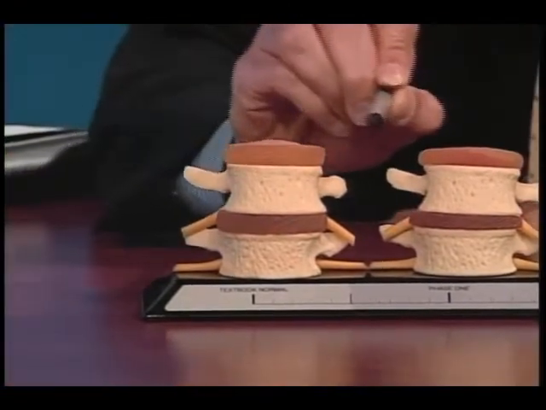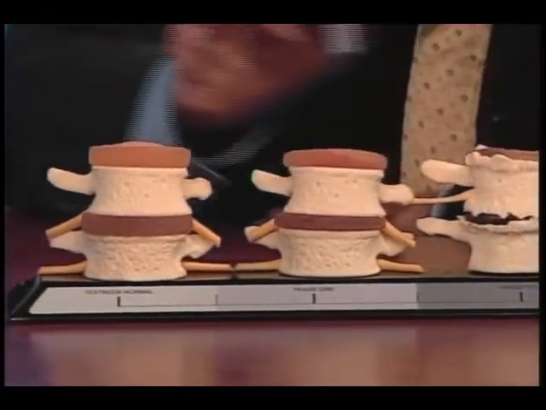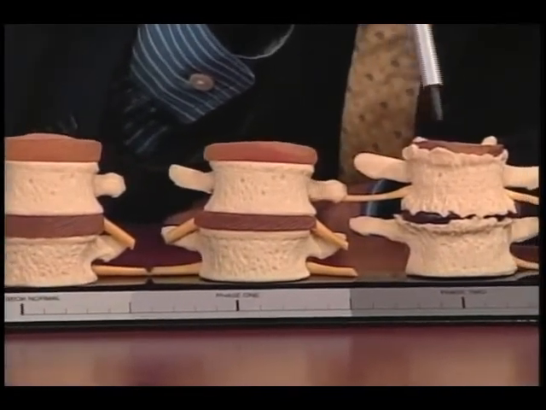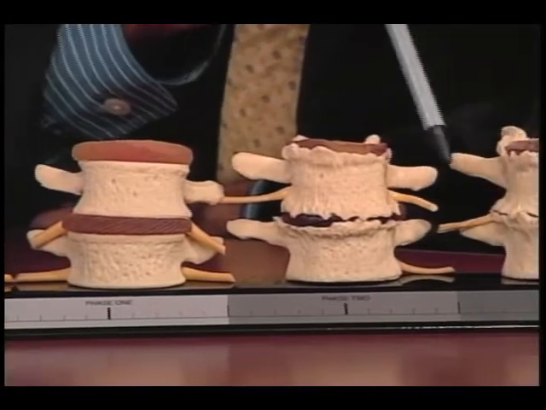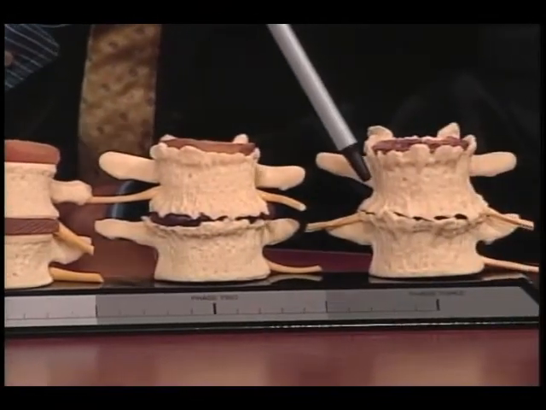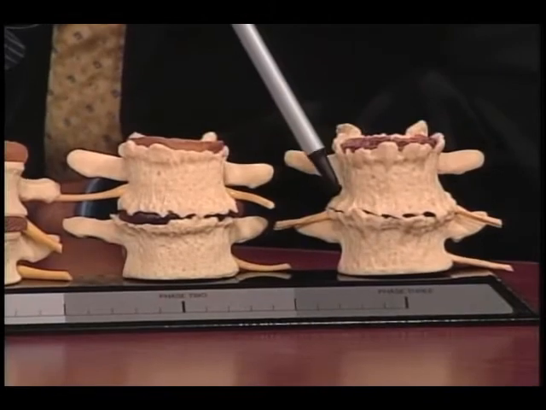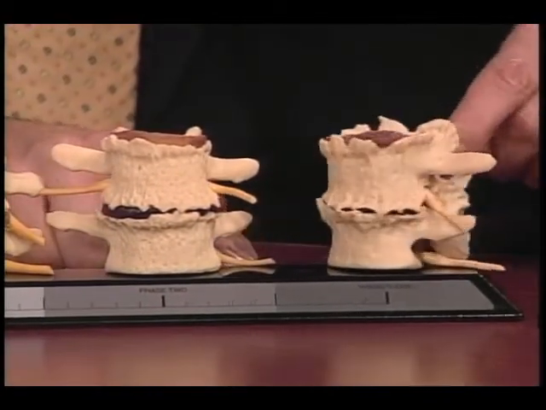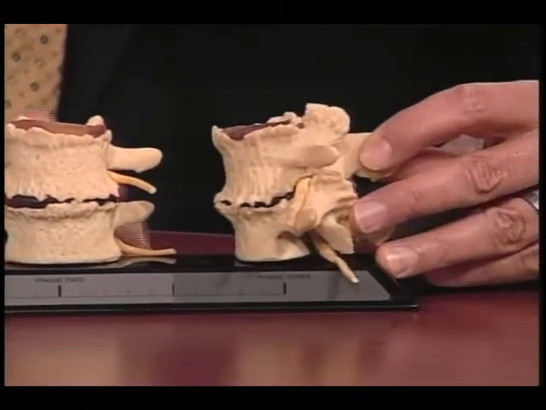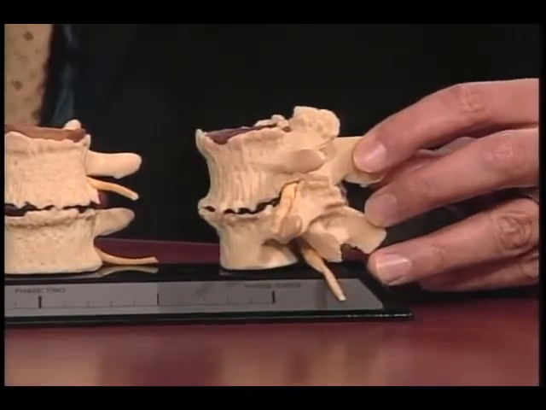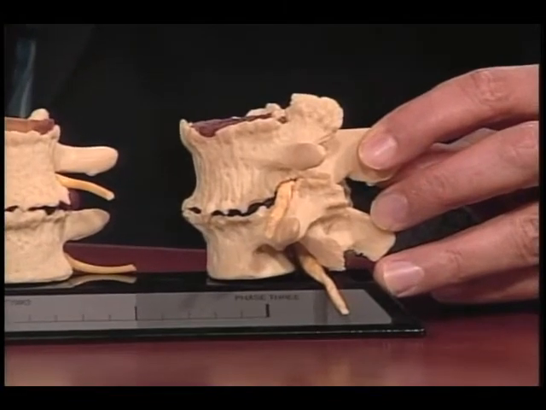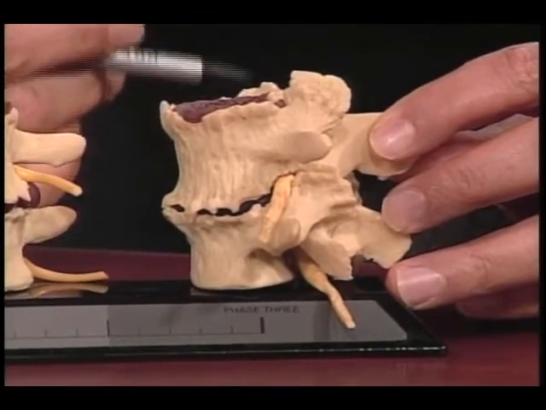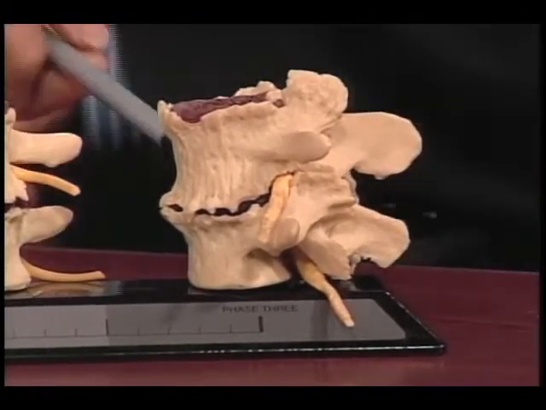And as we move to the other side, you can see that the disc, as it loses water, becomes more and more brittle. And this is a very significantly degenerated disc at the very end. And you can see that there's really not much disc space left. And if I turn this to the side, you will see that the nerves don't have as much room to exit. As a result, the nerve can be irritated and inflamed, and patients can experience pain down their legs.